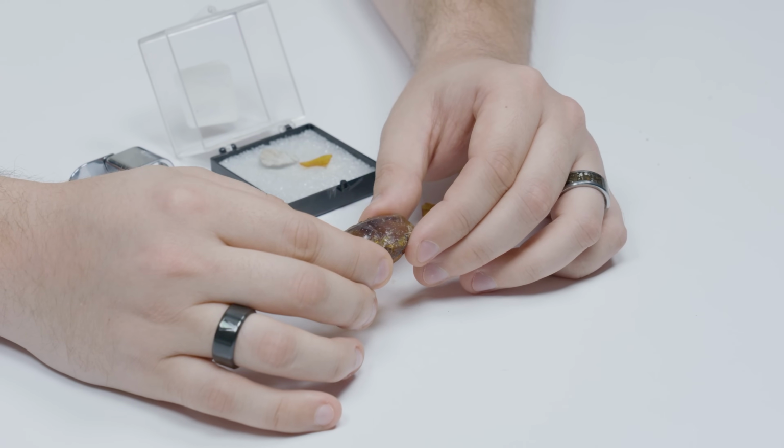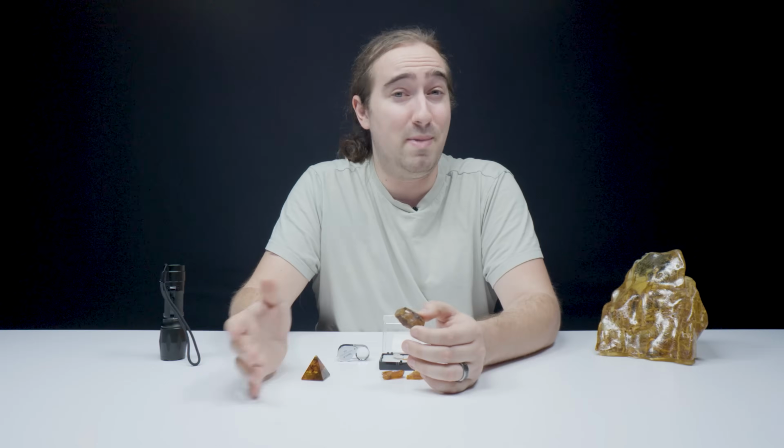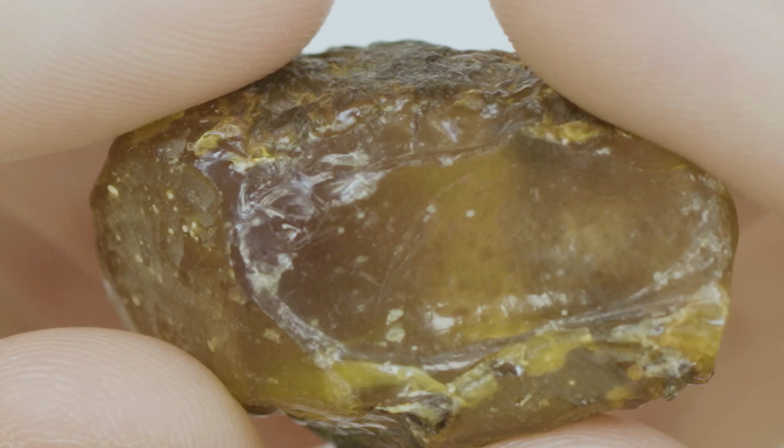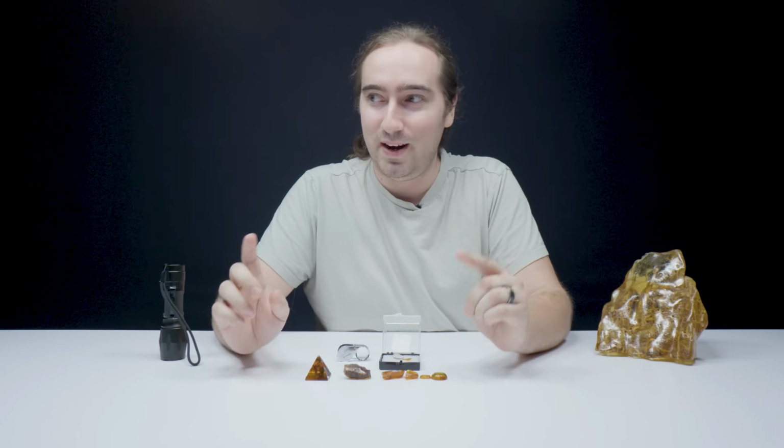Another reason might be that some resins might not be attractive to insects, or they might not even be that sticky. Even though I don't see any bugs in here, I do see something rather unique. These are spheroids. Now, these structures are believed to be remnants of the resin-producing glands of the original plant that amber came from.